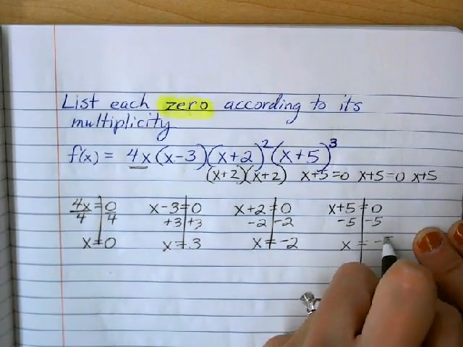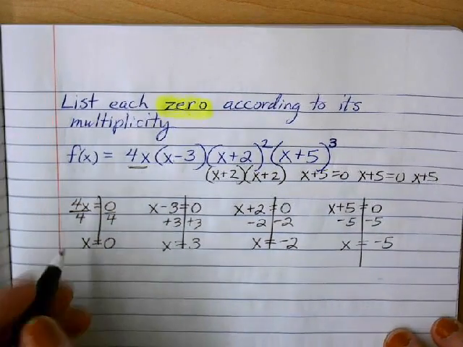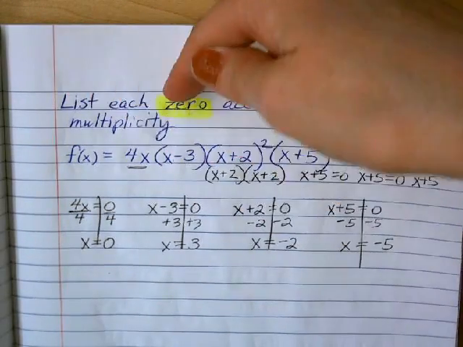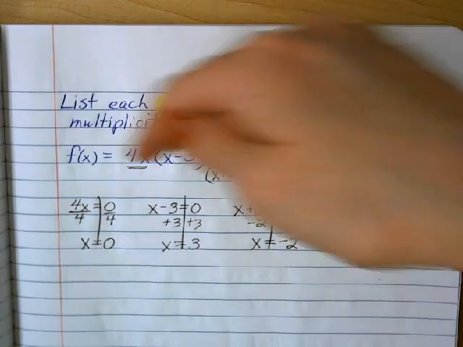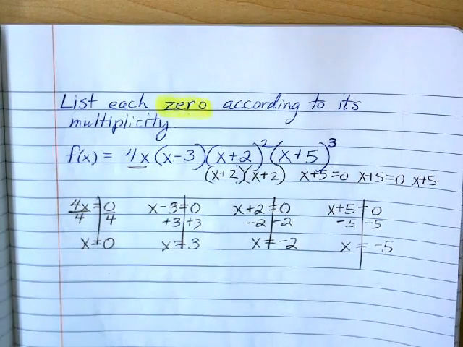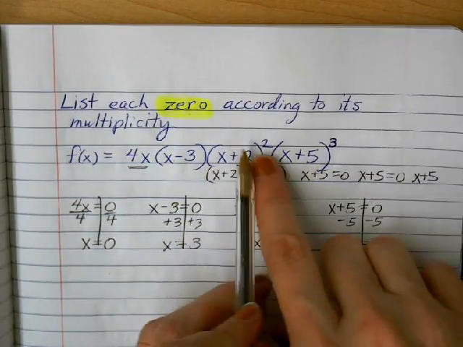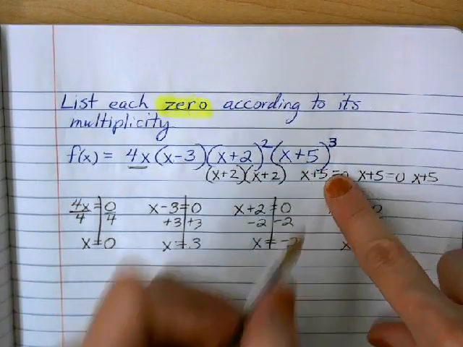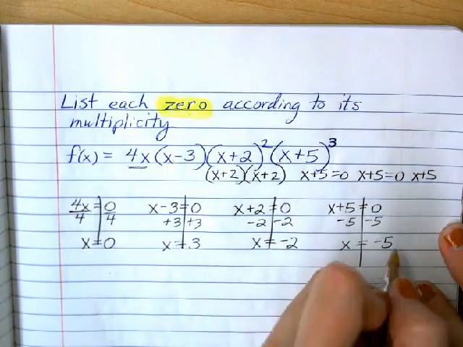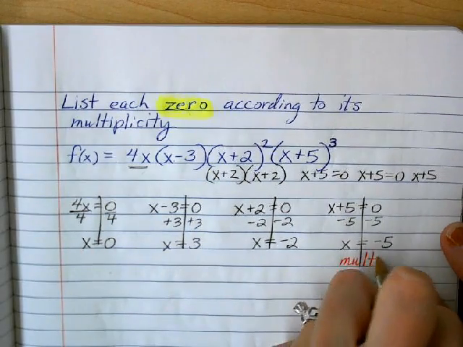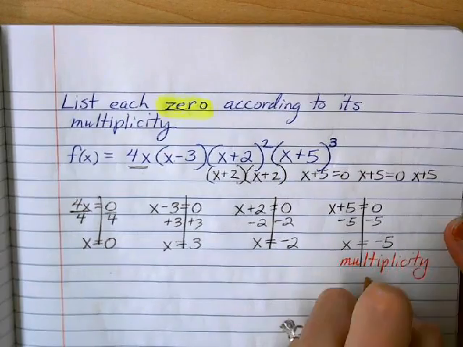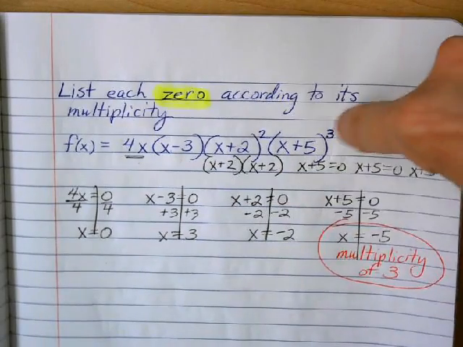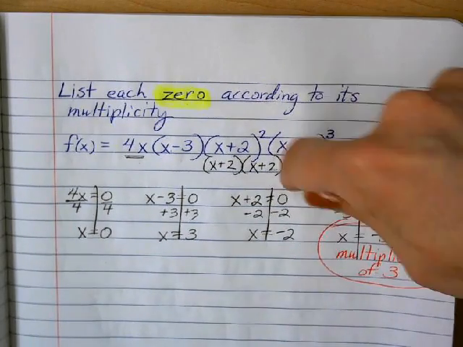So I ended up with 4 different answers. But we're not done. It said list the zeros according to their multiplicity. You have to tell what the multiplicity is. That's where I was getting at, where this answer happens 3 times. Like this x plus 5, there's 3 of these x plus 5s. So this answer has a multiplicity of 3, because it happens 3 times. And you solve them every time, it's going to be x equals -5.